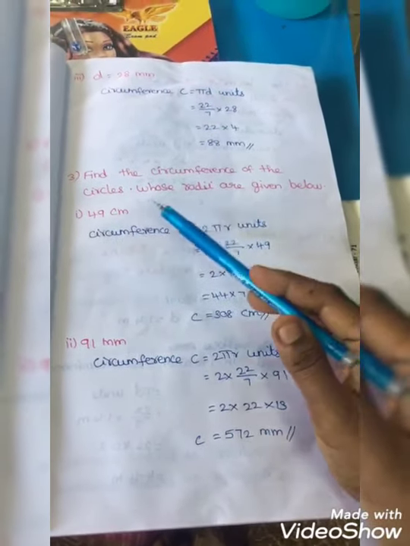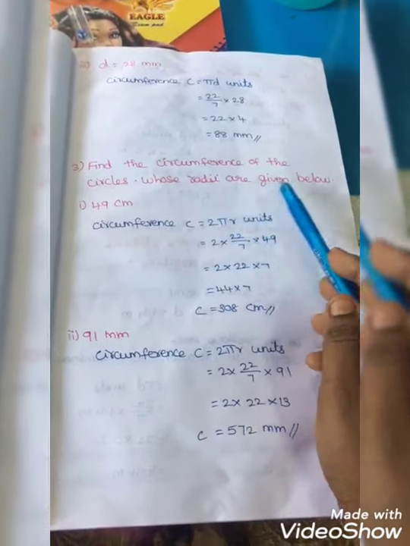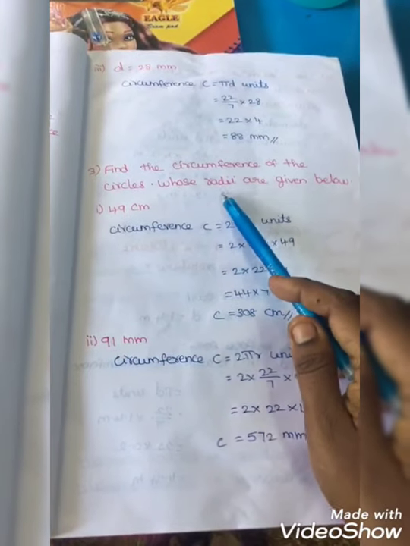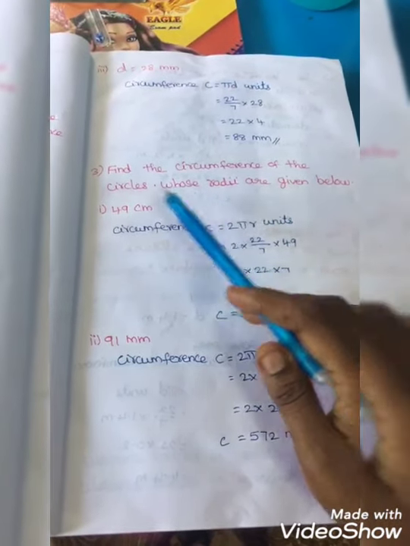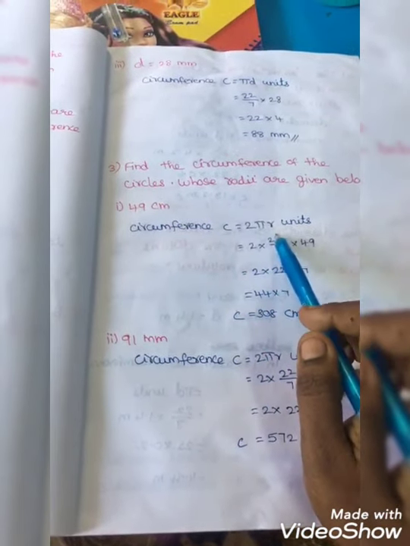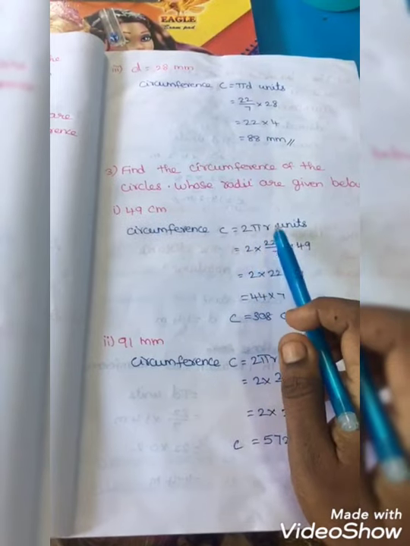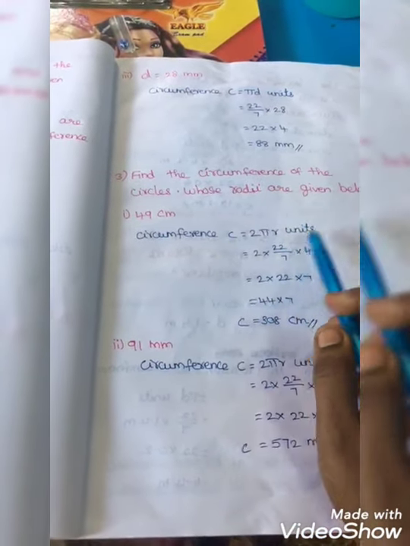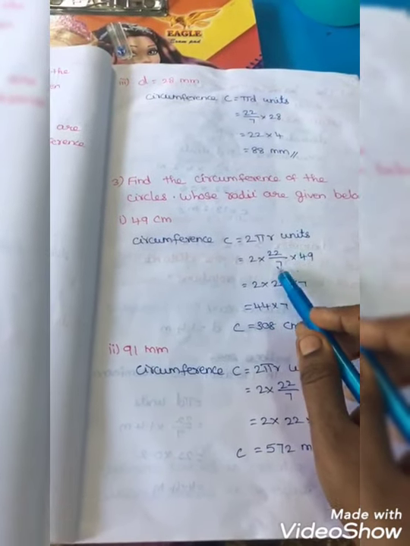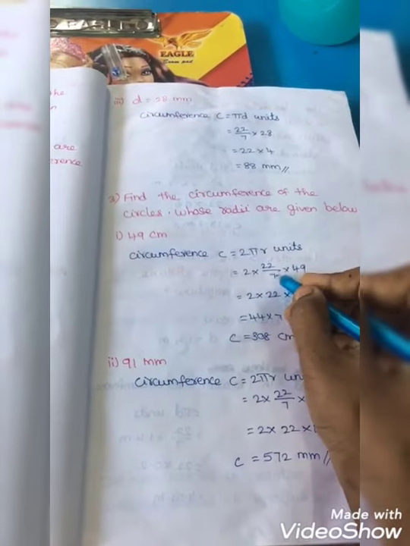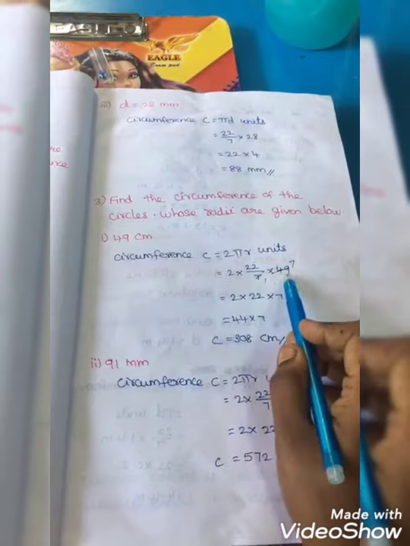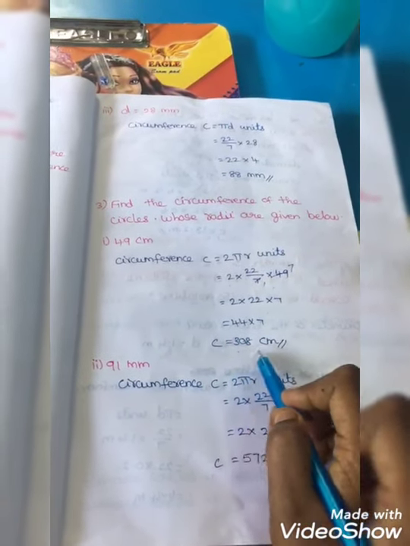Sum number 3. Find the circumference of the circle whose radius are given below. So in the last sum the diameter was given. For this third sum, radius is given for the particular circles. Okay, first sum, radius is 49 centimeter. Circumference of the circle formula is 2 pi r. Why are you using 2 pi r here? Because radius is given, 2 pi r. Okay, 2 into 22 by 7 into r, which is 49 centimeter. And then this can cancel by 7 tables, 7 sevens are 49, and then multiply 2 and 22 and then 7. You will get the answer 308 centimeter.